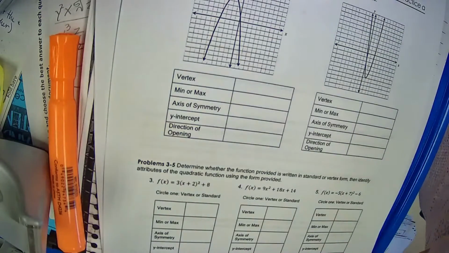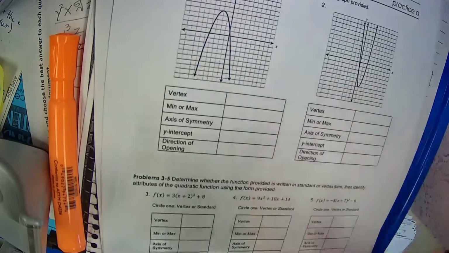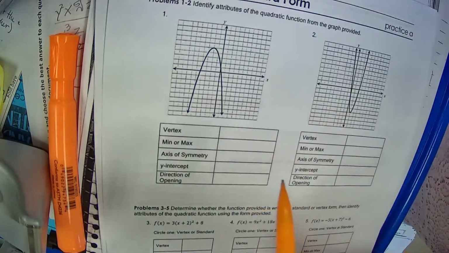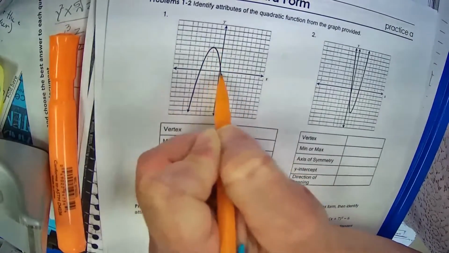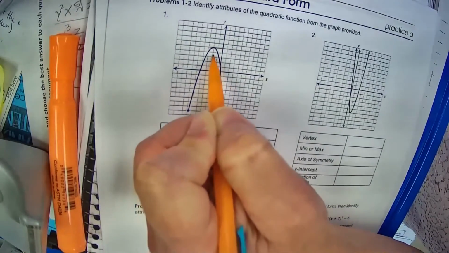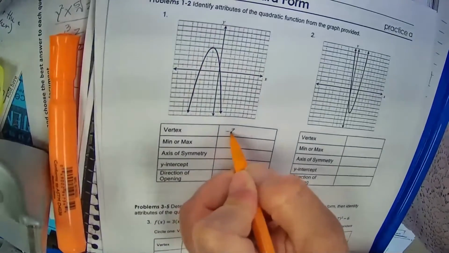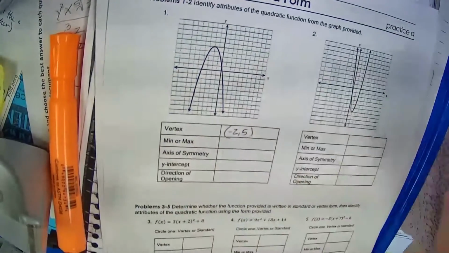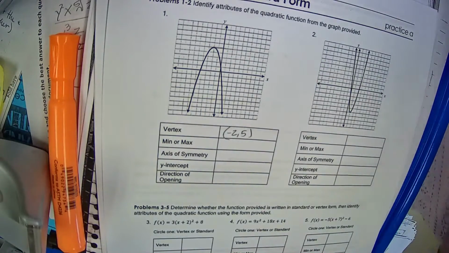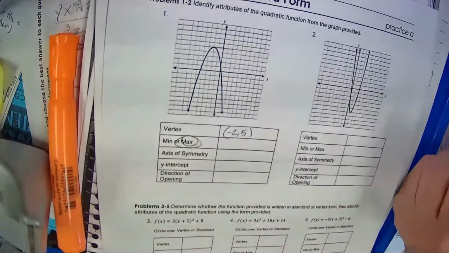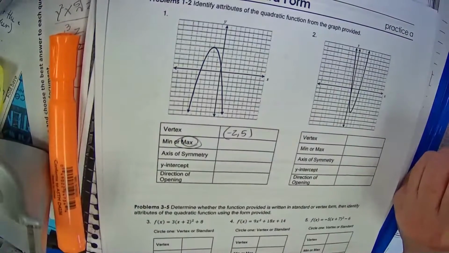So right here, it's nice when they give us the graph because we can easily find the vertex. It's -2 and 1, 2, 3, 4, 5. Is that vertex a maximum or a minimum? It's a maximum. It's at the top of the hill. So all you have to do is really circle max for me.